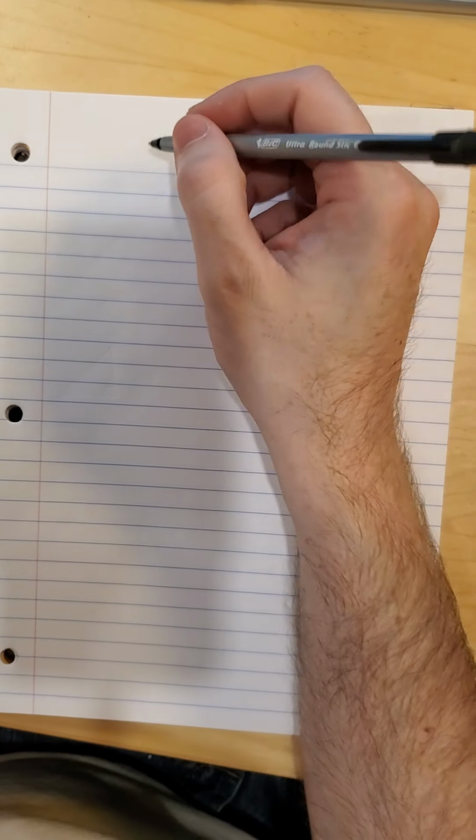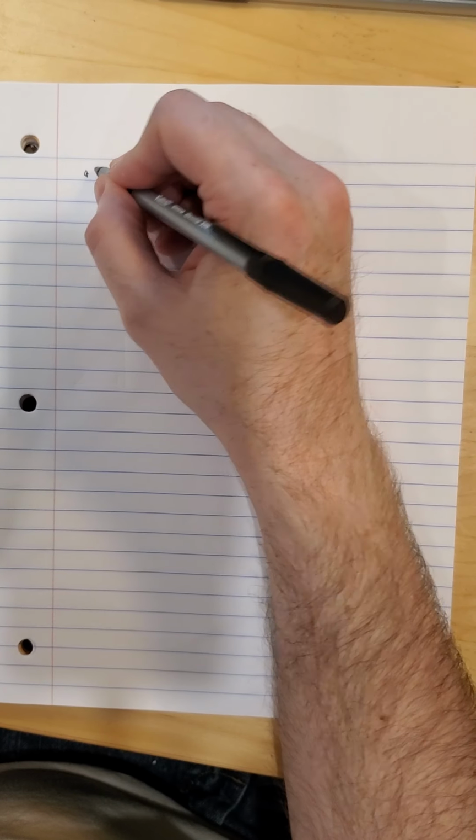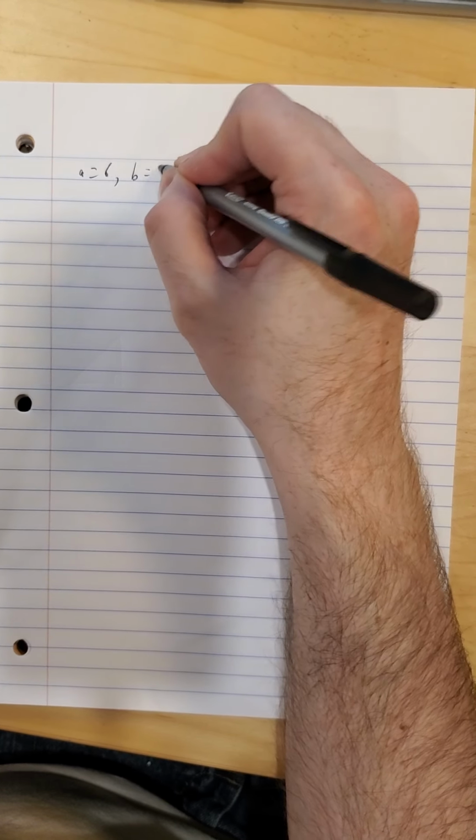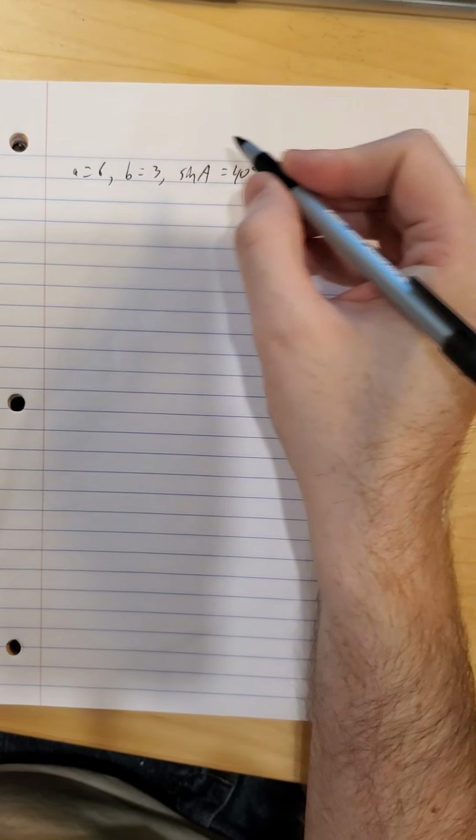All right, so let's continue, let me just refresh what we know. So little a is 6 for this one, little b is 3. Angle A is 40 degrees.